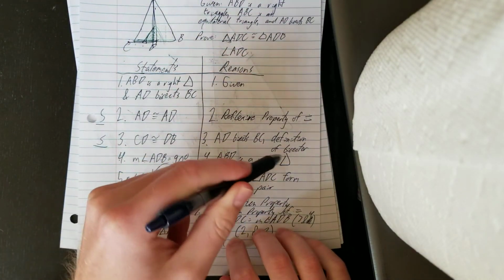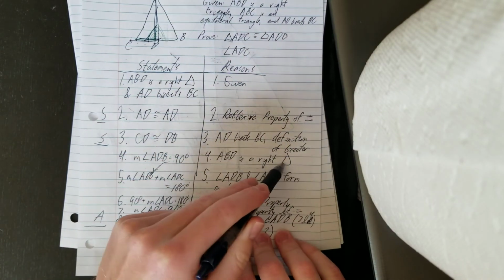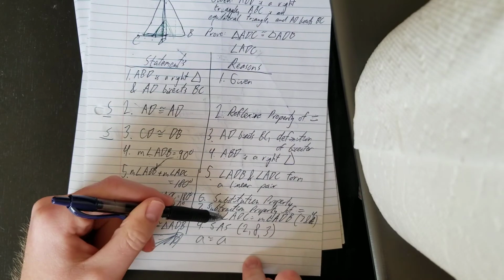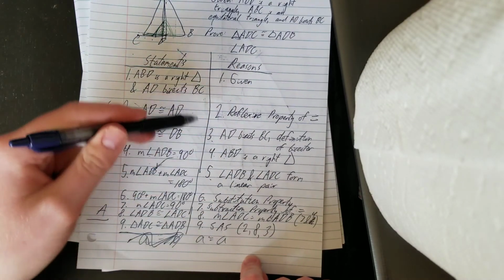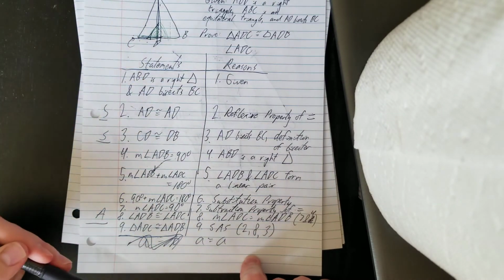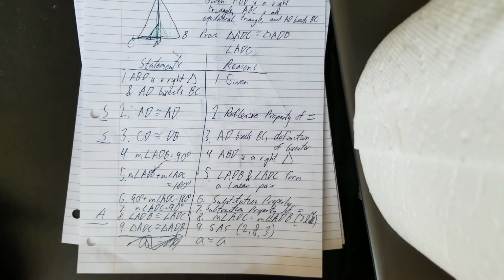Okay? You must know bisector. You must know right triangle. You must know linear pair. I don't really care about the whole reason things. But what we're looking for is that you have this path. You can think about this and understand this, and you can do this on your own. Okay?